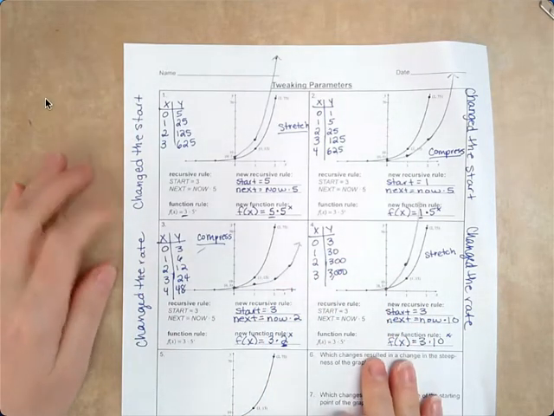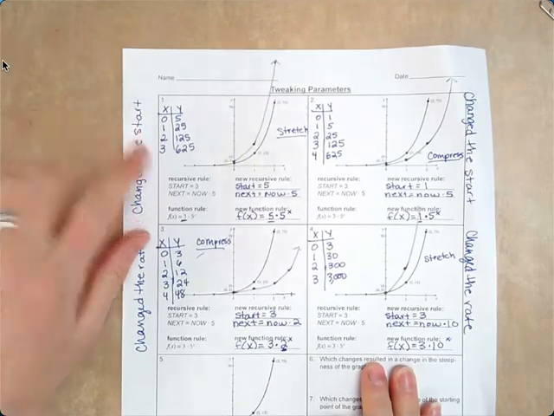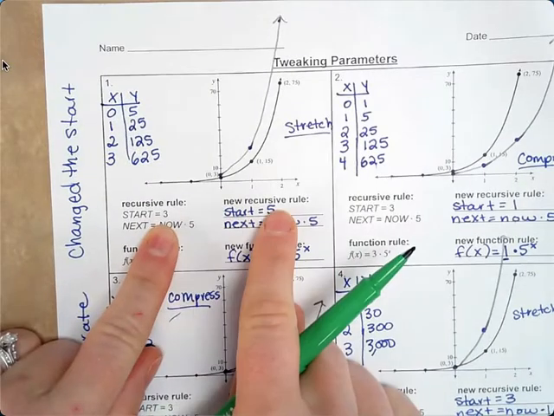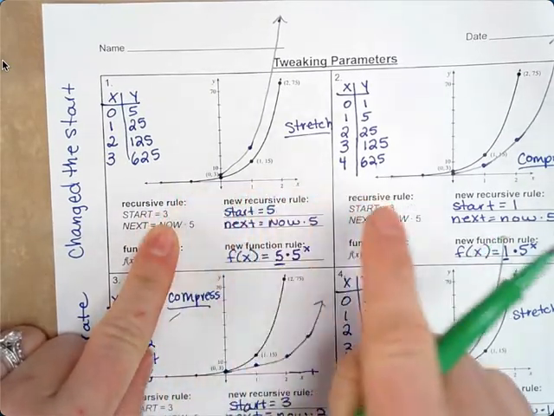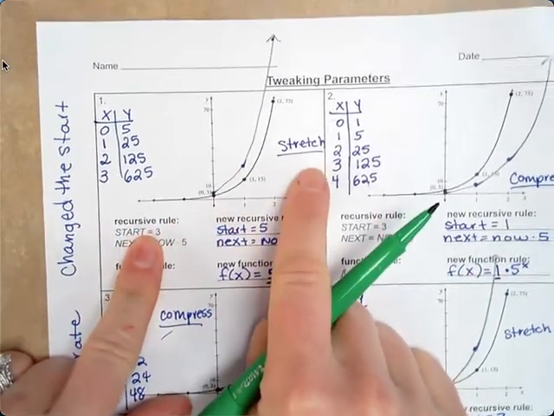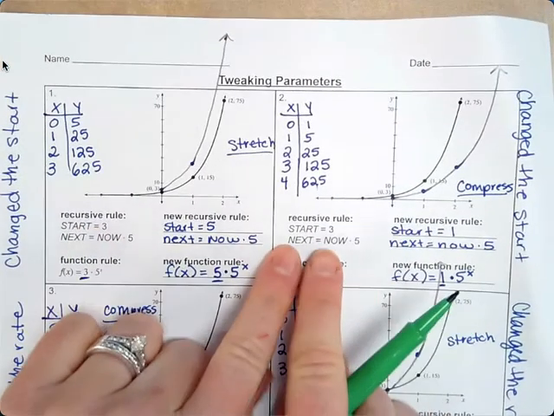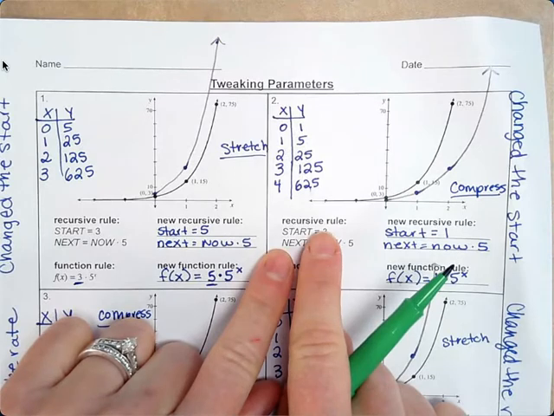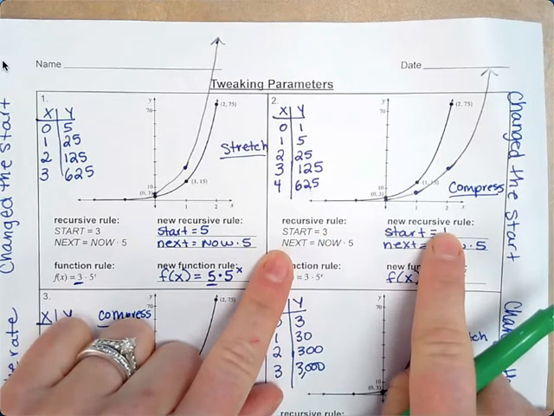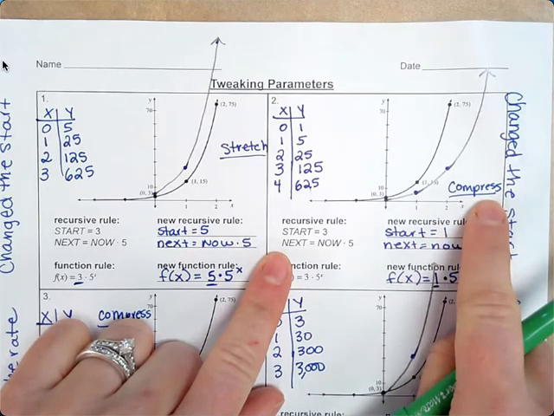So on number 1, we changed the start value from 3 to 5. And how that changed the graph was it stretched it. Okay, on number 2, we went from a start value of 3 to a start value of 1. So we actually went down by 2 and it compressed it.